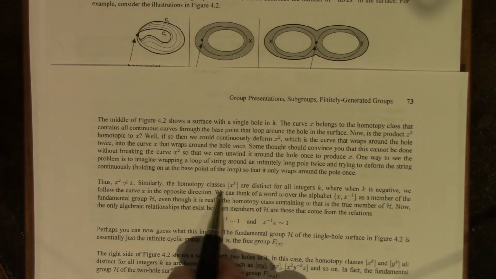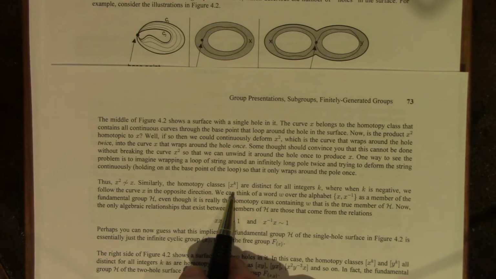As a matter of fact, for all integers k, the homotopy classes containing X to the k are distinct. Okay. If k is negative, then X to a negative exponent is go around the loop in the opposite direction, however many times the absolute value of the exponent tells you to do.